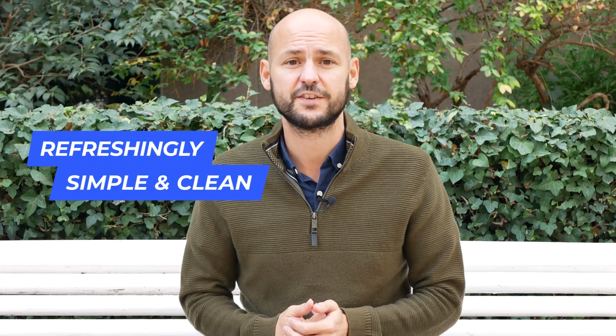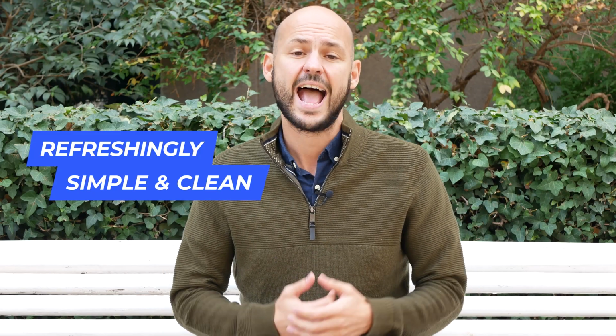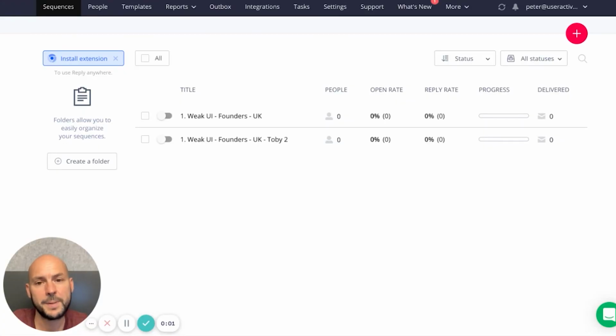Last but not least, we're going to take a look at Reply, which is a sales enablement tool. Reply just has a really refreshingly simple and clean interface. There's absolutely no fuss, and it's easy to use. So Reply has one of the most simple interfaces. It's just really easy to use and navigate. There's a big menu along the top. You've just got a clear white workspace with mostly grey text. You'll see it's kind of no frills, this UI, and that's what I love about it.